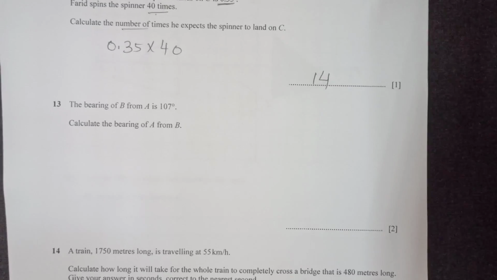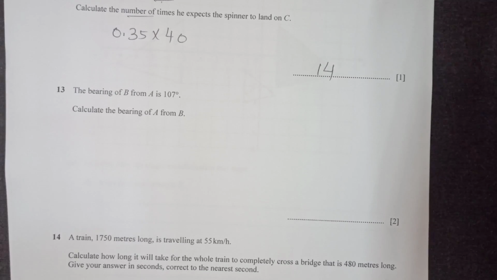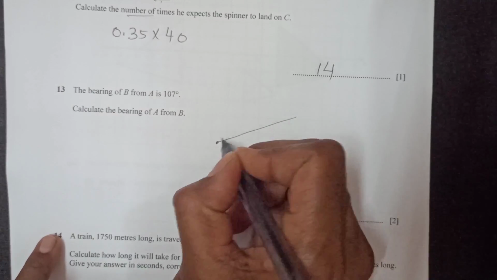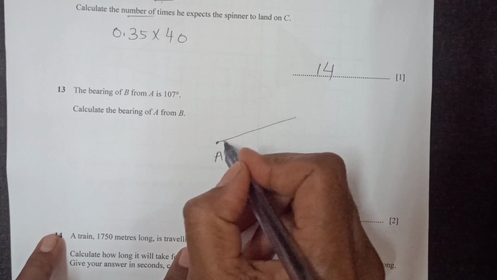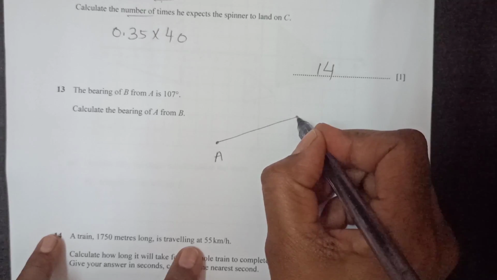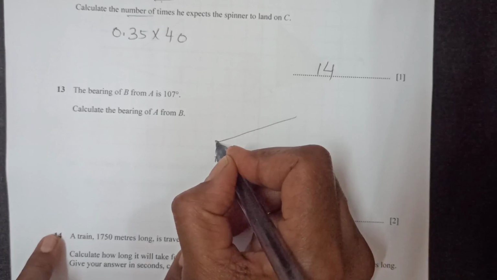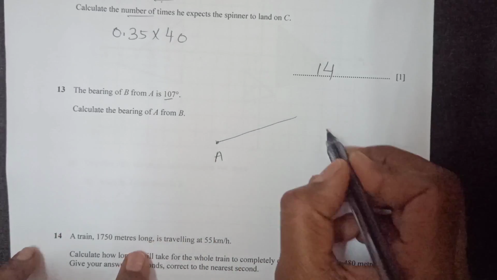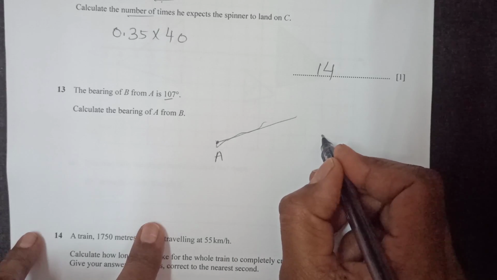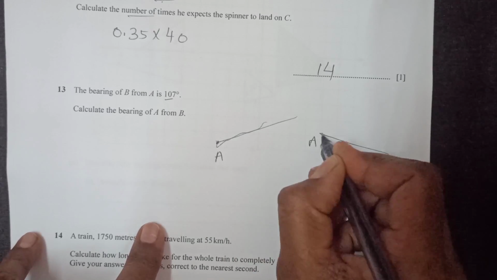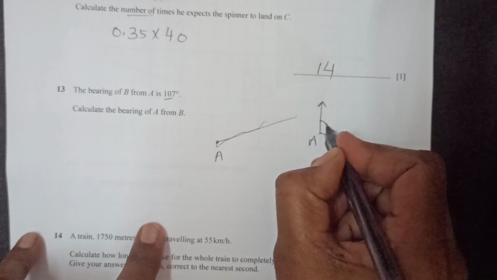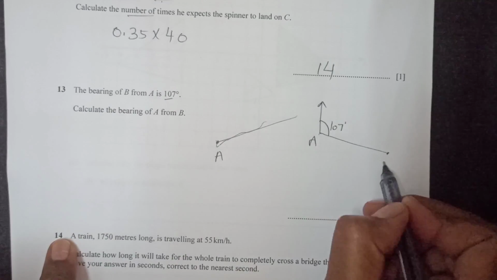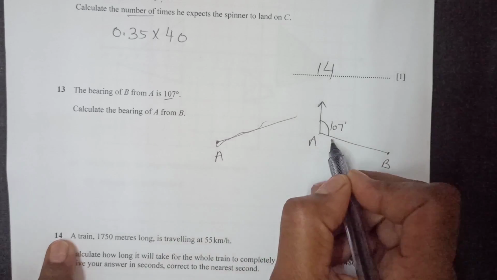Okay. Now the bearing of B from A. The bearing of B from A, let's say your point A is here. We can have a line like this. This is A, because this angle is an obtuse angle. This is 107 degrees. Bearing of B from A, this is point B. This bearing is 107.